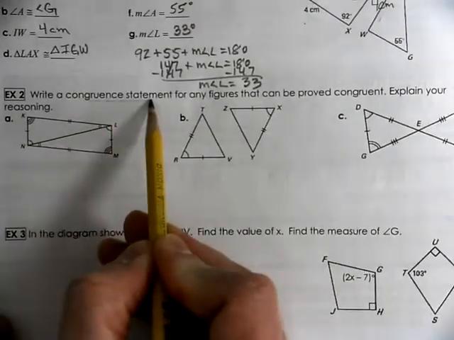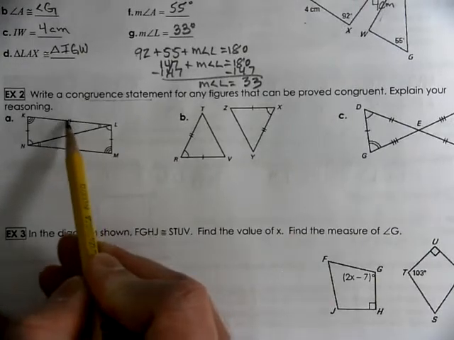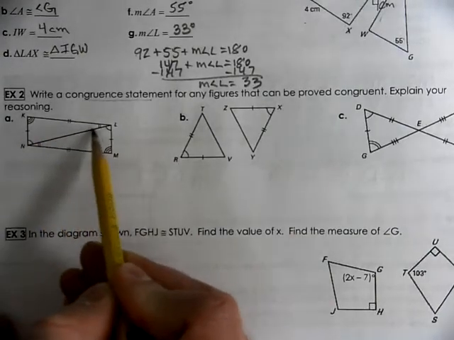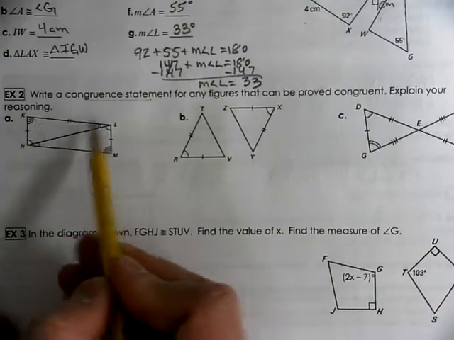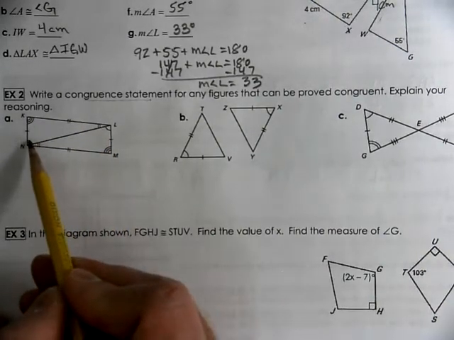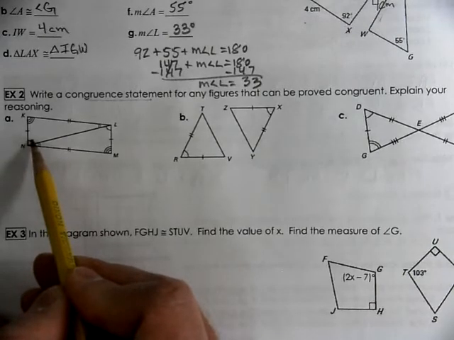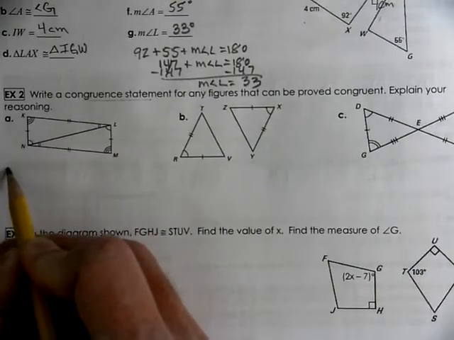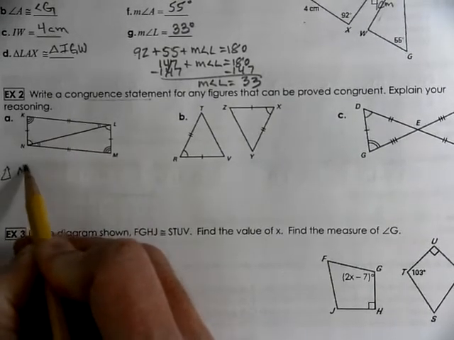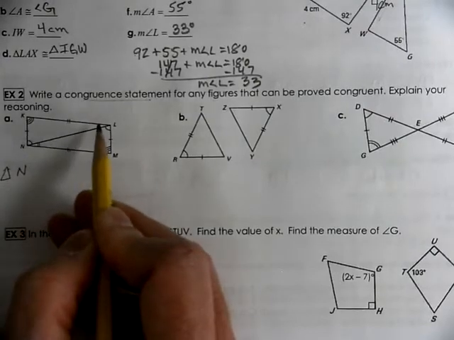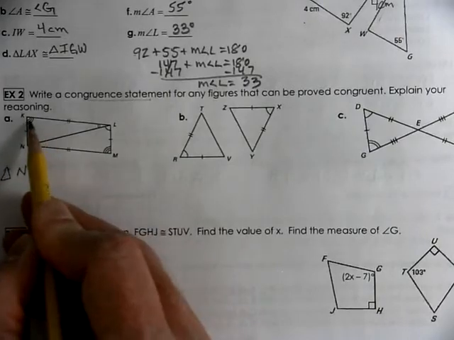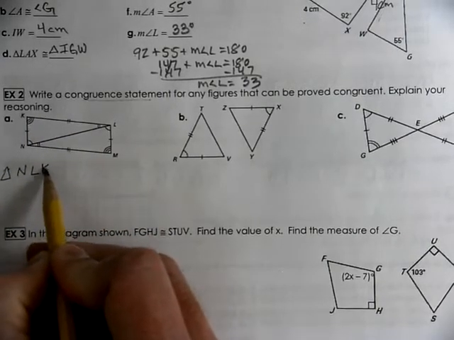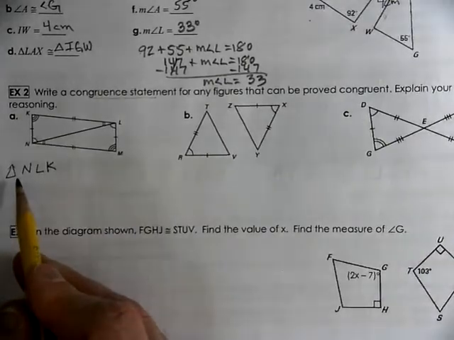So to name a congruent statement, we're going to pick one of the triangles. We'll name this first triangle, and there are 6 correct ways that you can name it. I'm going to start with the corner or the vertex that has one tick mark. So I'm going to say triangle N. Then I'm going to go to the 2 tick marks, which is L. Then I'll move over to the 3 tick marks, which is K. You've got to have a triangle symbol.